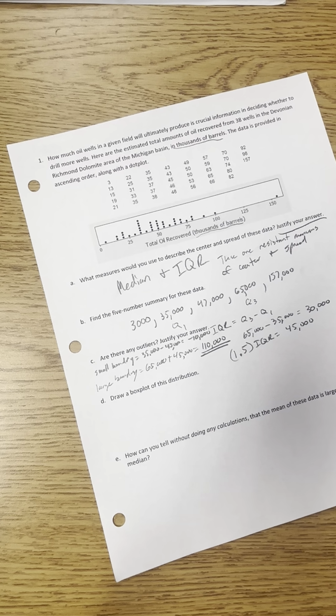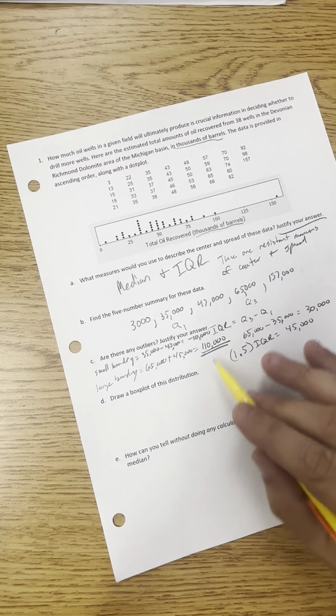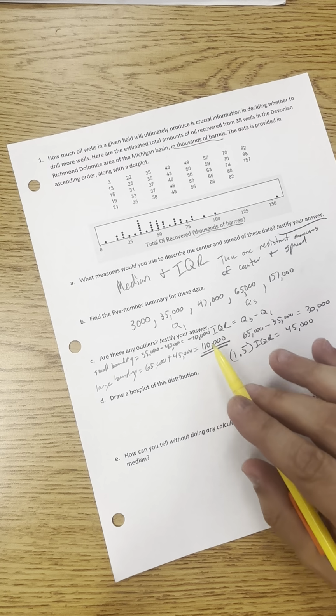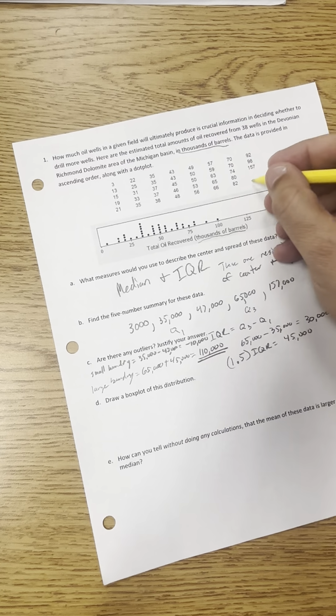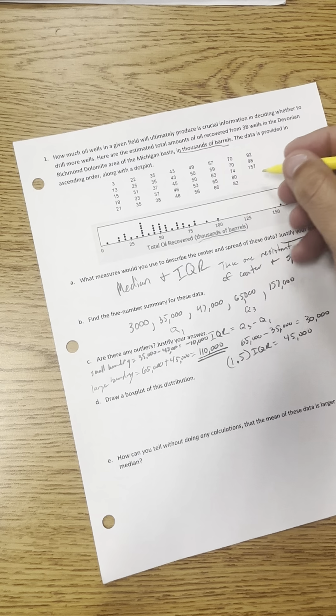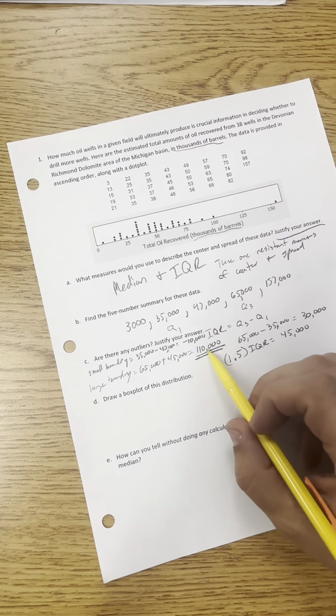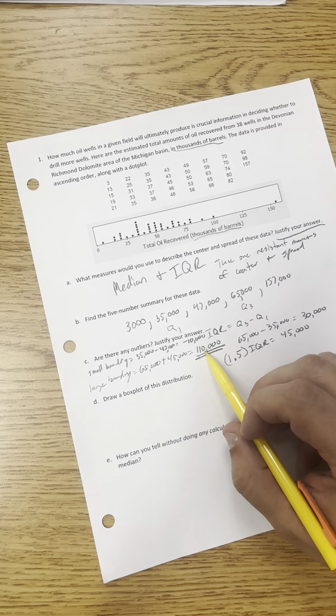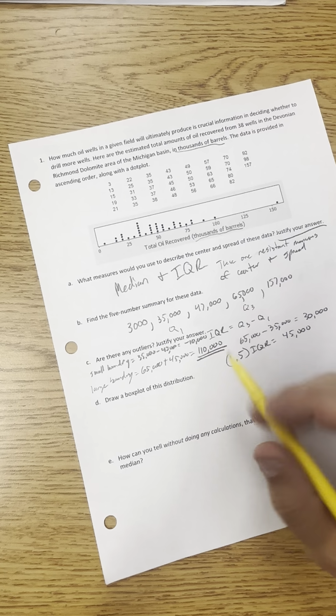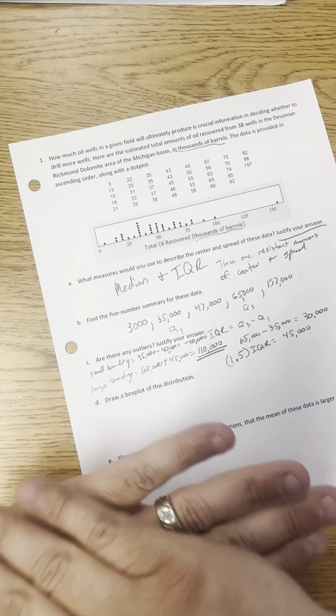Anything larger than that is an outlier. But real quick, if it's that number exactly, if I would have had a 110 up here, that would not have been an outlier. It actually has to exceed. This is the boundary mark for the non-outliers, which does get confusing, but if it's a tie and it's right on it, not an outlier.